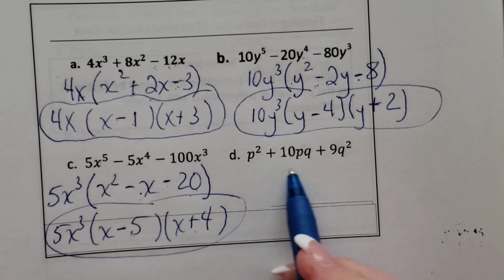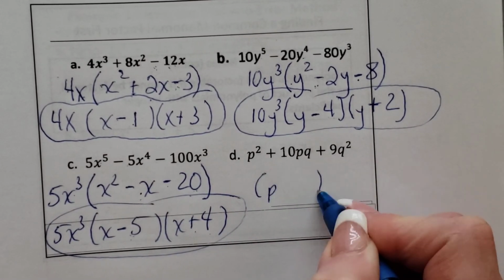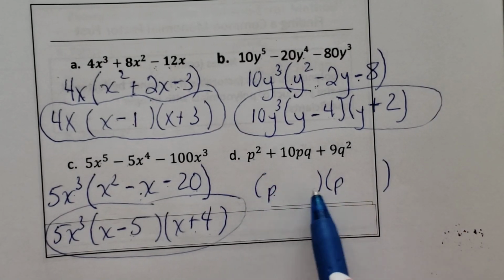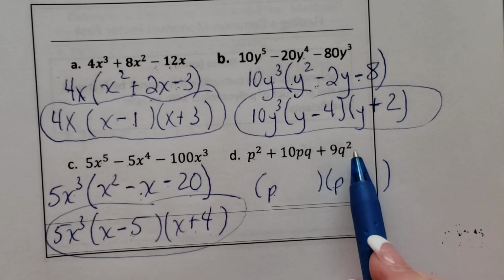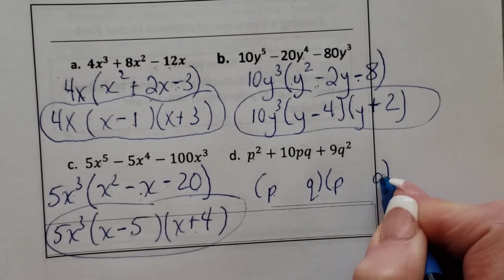Letter D. Do these all have anything in common? No, they do not. Now, the only way this is different is because this has p squared, so we divided it up. At the end, I have q squared, so we have to divide this up as well.